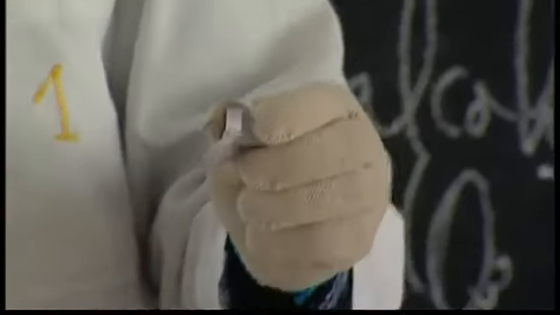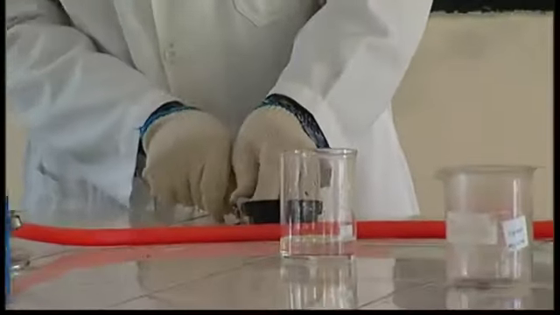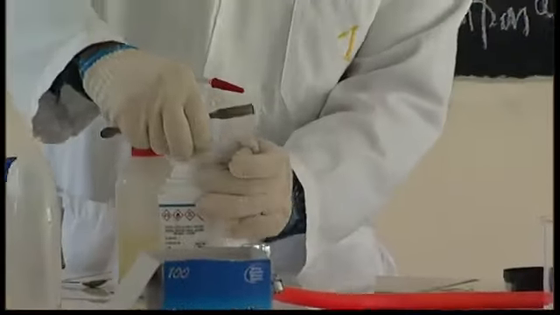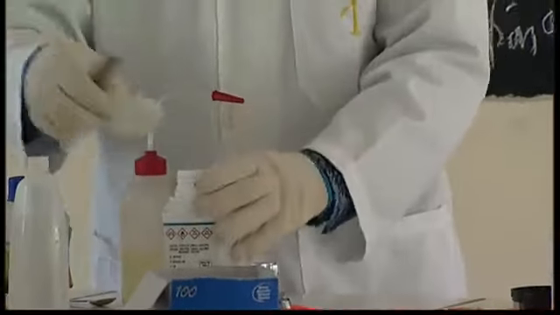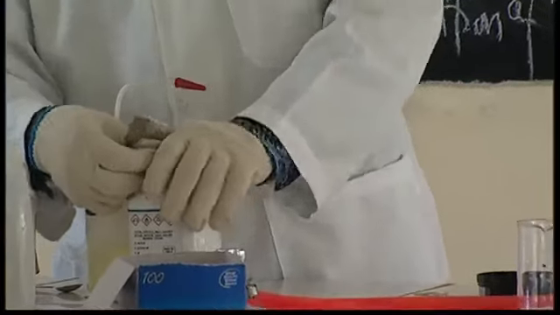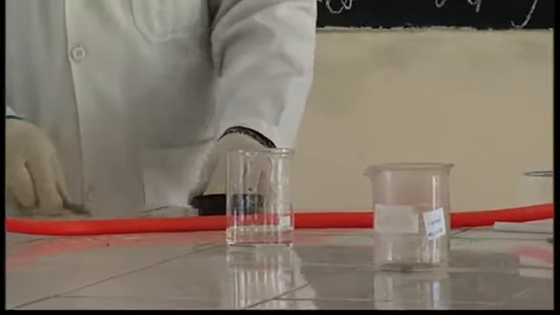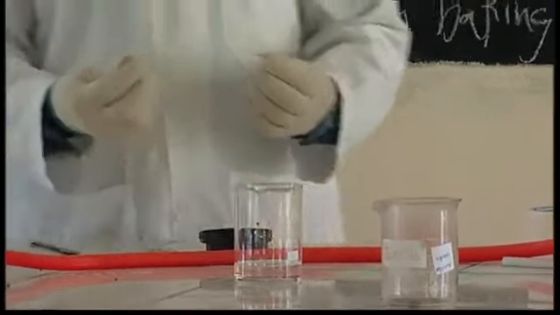It is very reactive. So in air, it reacts to form the oxide. So that is why the shininess disappears. And as I said earlier, you have to put it back in paraffin to avoid the reaction with air. So this is the small piece of the sodium metal.